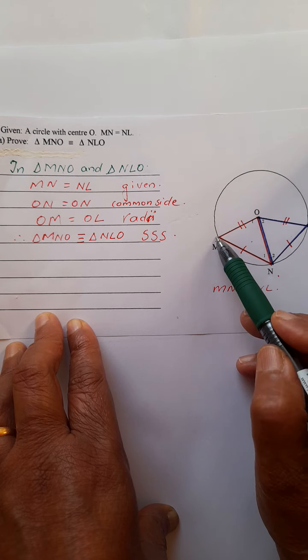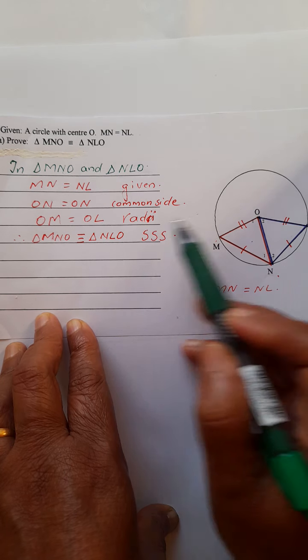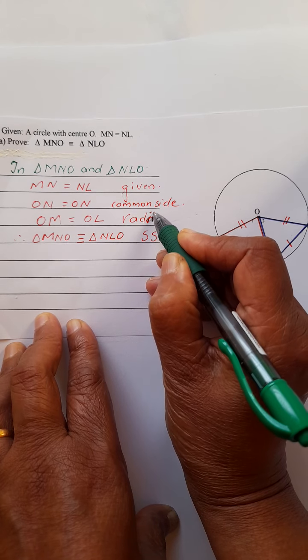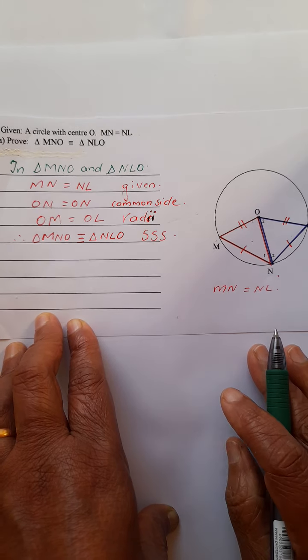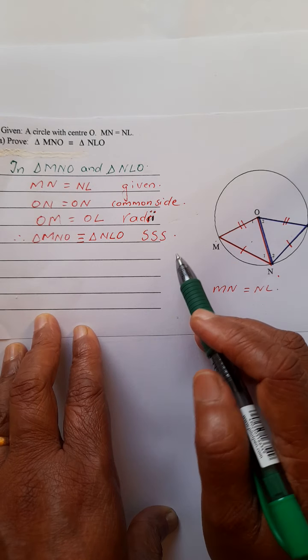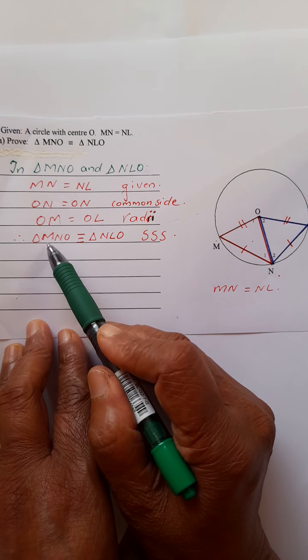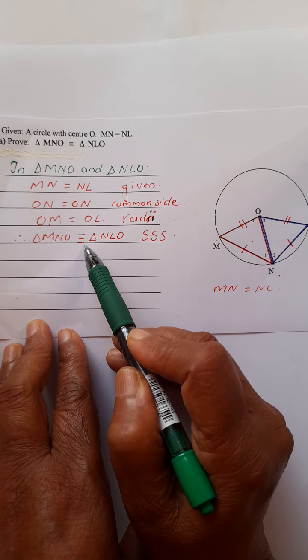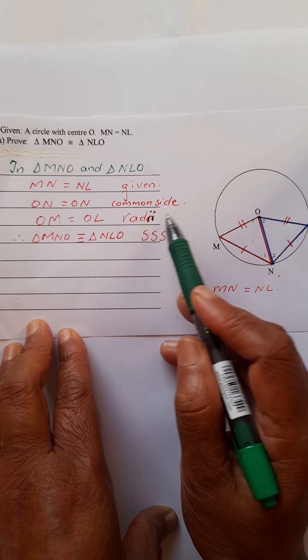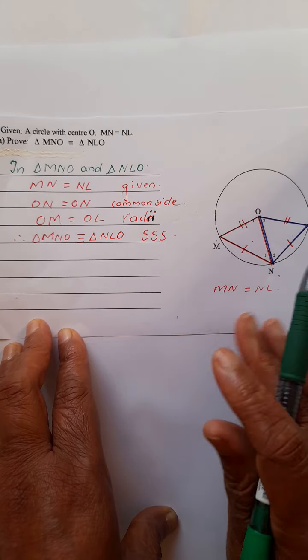So OM is equal to OL. I wrote that they are the radii, the plural form of radius. So we got three sides equal. Then we can write immediately triangle MNO is congruent to triangle NLO because three sides of those two triangles are equal.